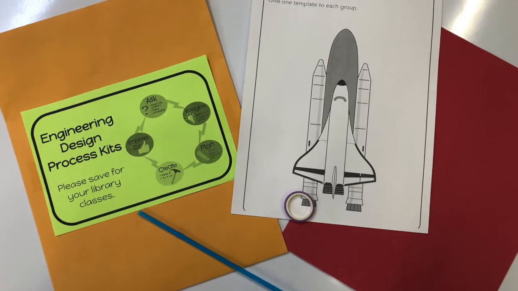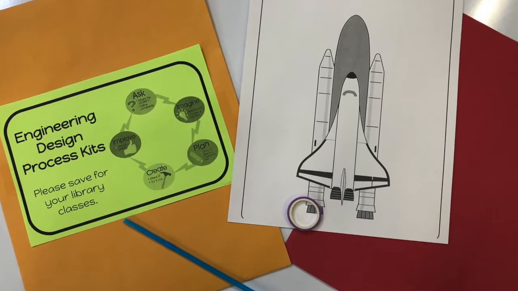When you're creating today, you'll be able to use what's in your kit, or if you have other materials at home that you want to use, that's certainly fine. We're also going to be doing just a little bit of research before we get started. I'm going to be showing you a really cool video clip seeing an actual rocket that is going to be launched. And we're going to talk a little bit more about that. I want to show you a couple of pictures too, and then give you some tips before you start creating. All right, let's get started.